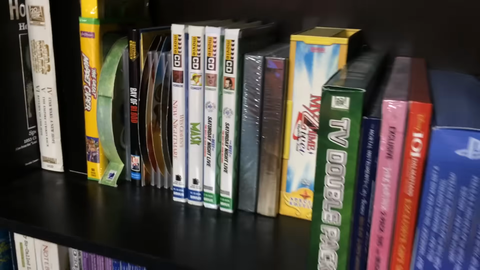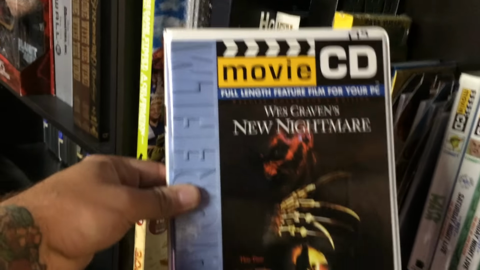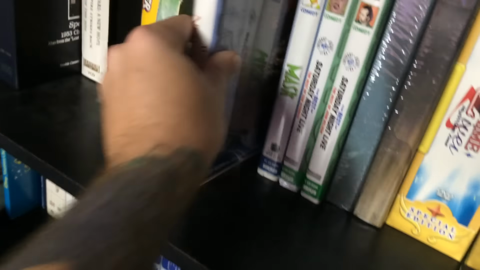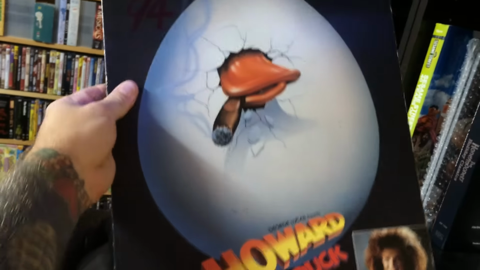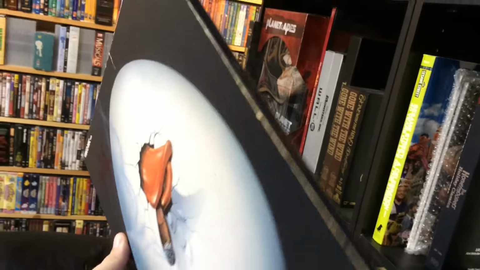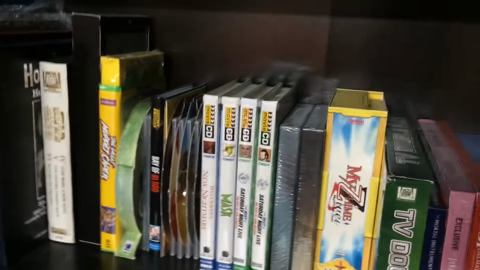I do have, these are movie CDs. That's a whole different format in the large cases. I also have a VHD, my one and only VHD. Got Howard the Duck. Very cool. And again, very large, so I just put it on there. I think that's it for different types of media.